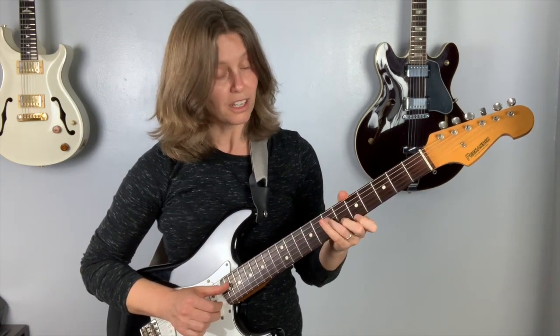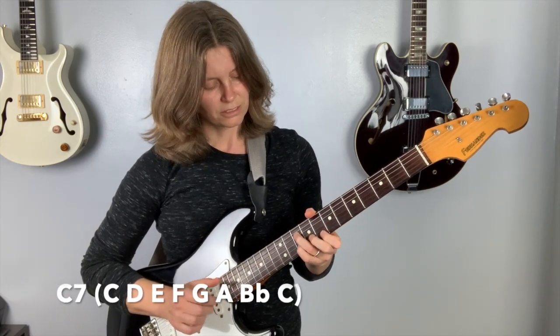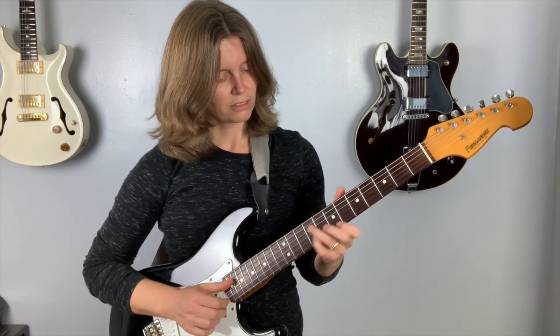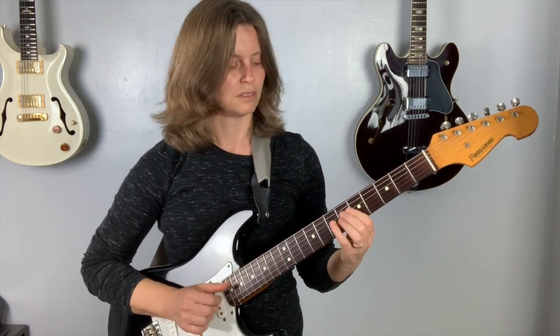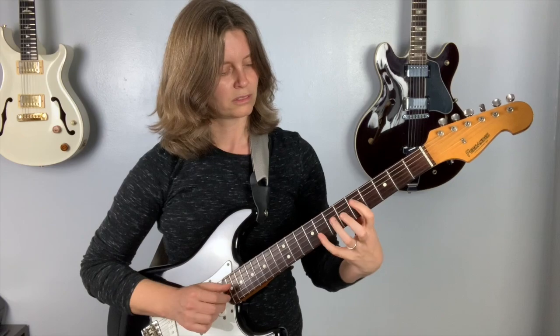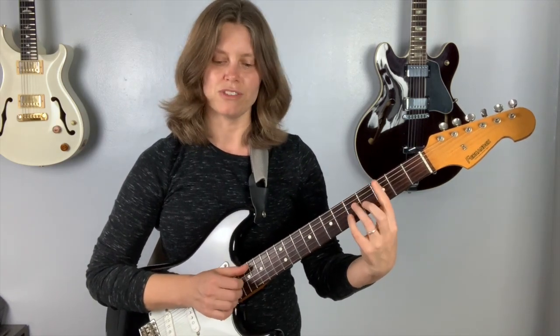Now here it goes to the C7, so now we have C Mixolydian. G. So again, it's a blues, but it's more of a jazz blues. And over those dominant 7 chords, you can use your parallel Mixolydian.